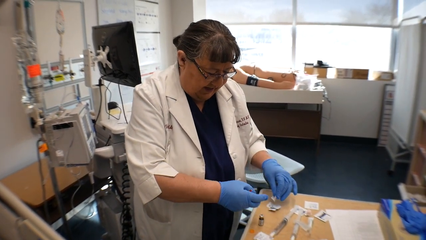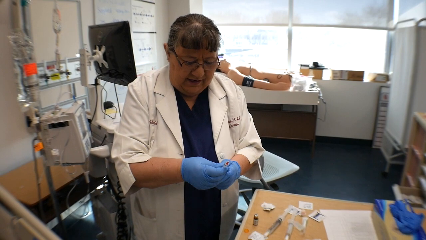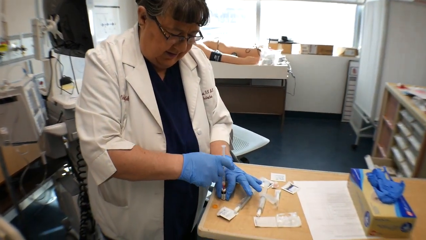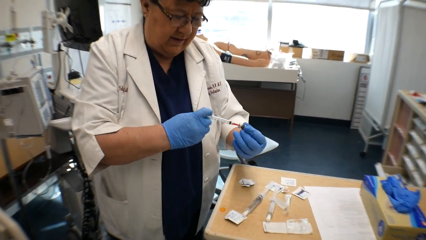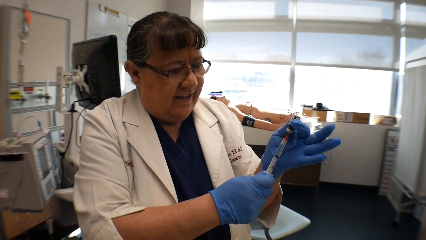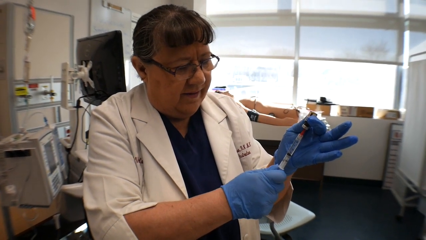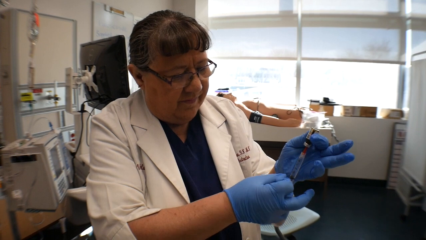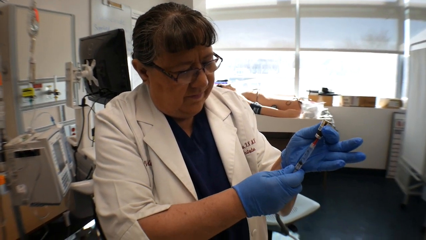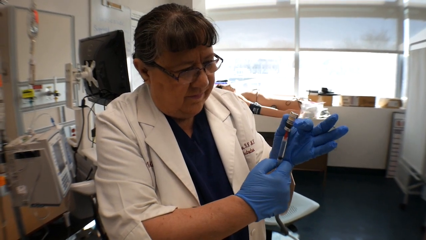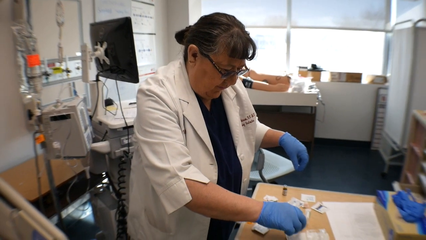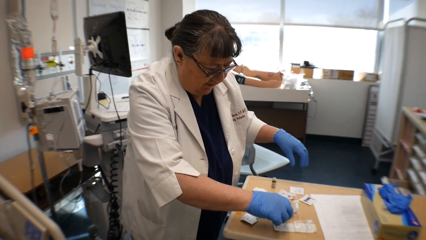So since this is a vial, I'm going to be drawing up 2 milliliters. Air to air, and then flip it up and draw the solution. You always want to scoop and not recap.